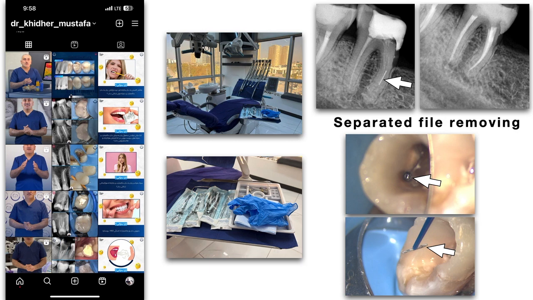Some people believe that this tooth is treatable, and some people unfortunately believe that it means failure. But when you tell them that it's treatable and not a complication, it's very important to tell them that we have this kind of service.